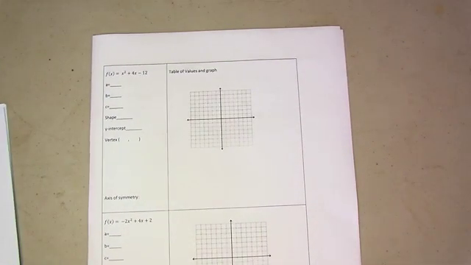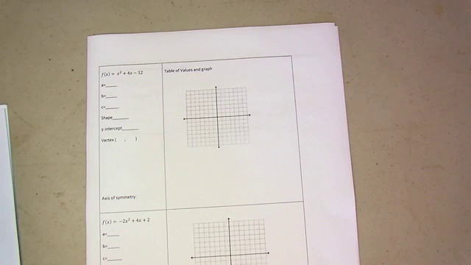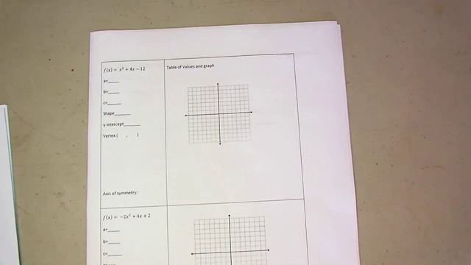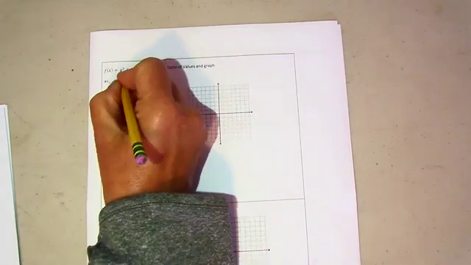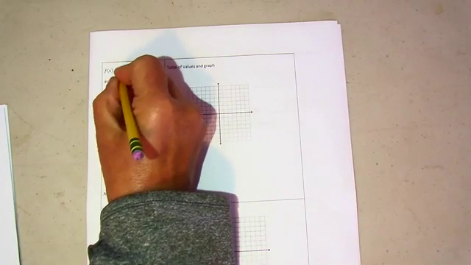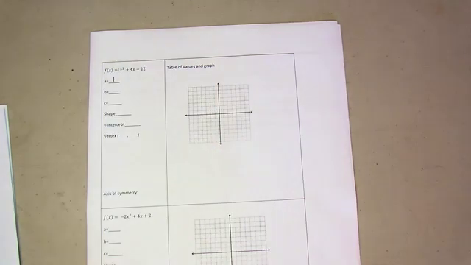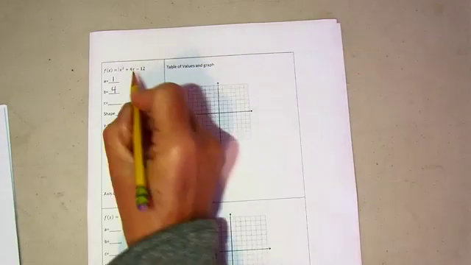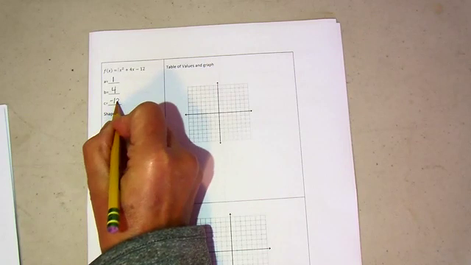So here's our first equation: x squared plus 4x minus 12. The first thing that we should do is identify what A, B, and C are, because they tell us so much about our graph. So first of all, A is 1, right? There's an invisible 1 in front of there. B is positive 4, and C is negative 12.